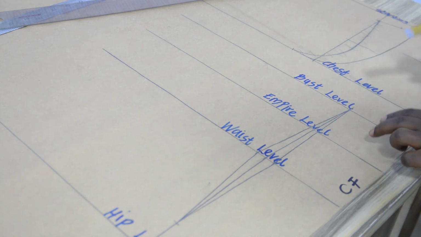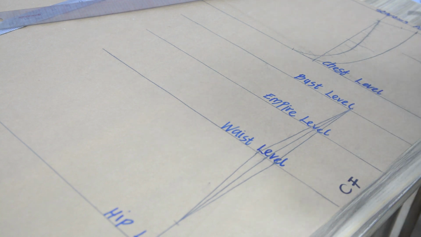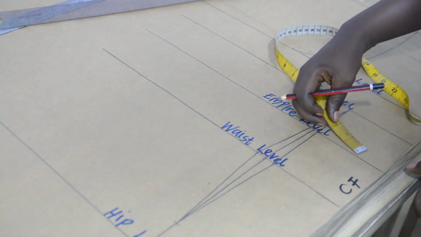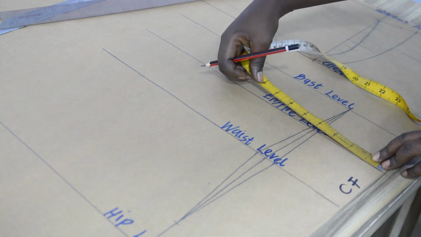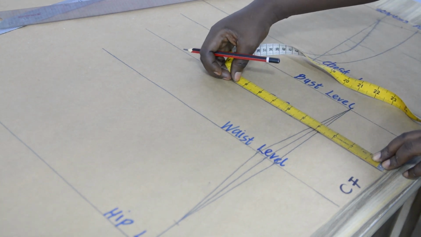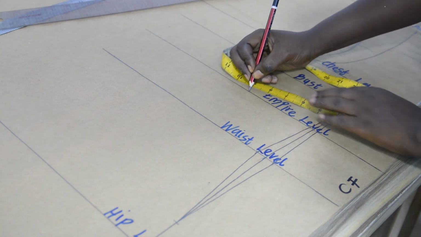So I will insert quarter of the empire circumference measurement I took, which is 34 inches. 34 divided by 4 is 8.5 inches. So from the center front, I will insert 8.5 inches. Then I have it here.